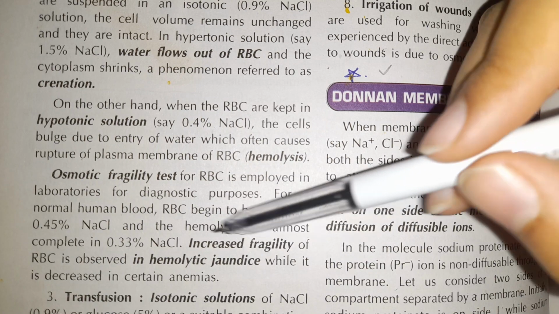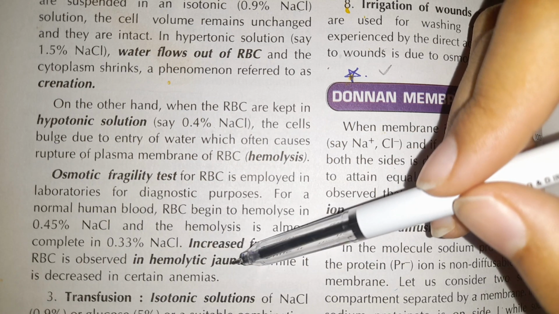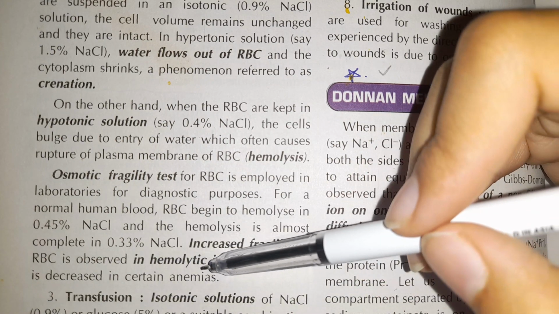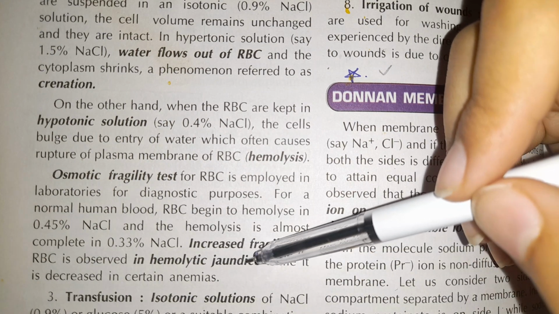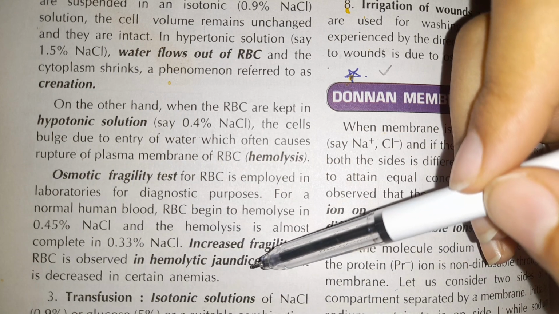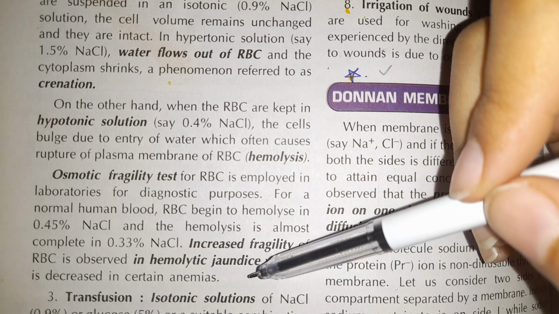Increased fragility is seen in hemolytic jaundice. Hemolytic means destruction of red blood cells, and jaundice is a disease in which there is yellowing of your skin color and there is bilirubin accumulation.